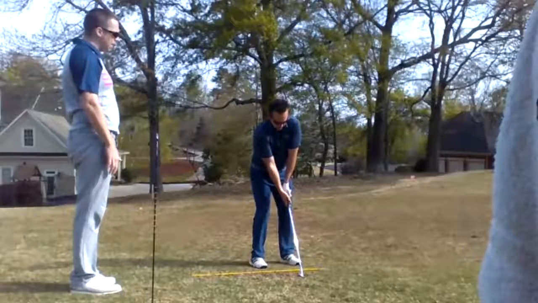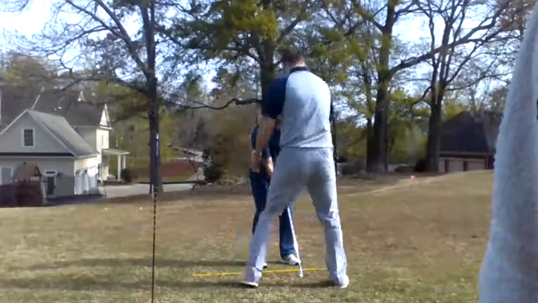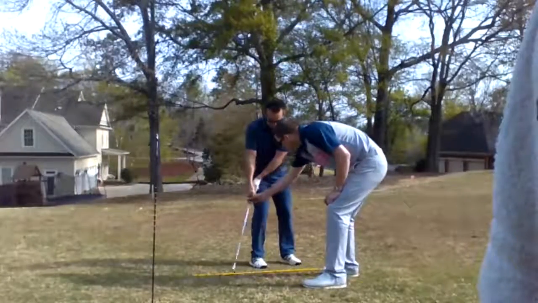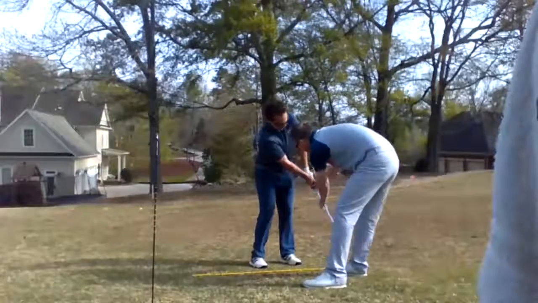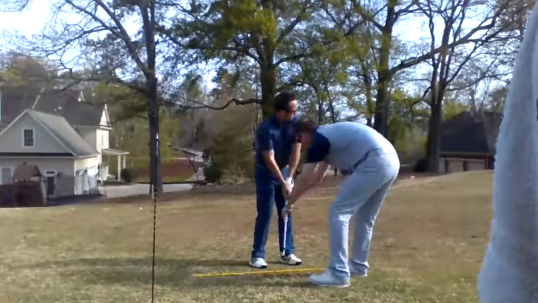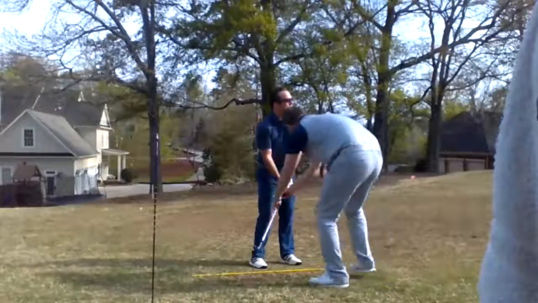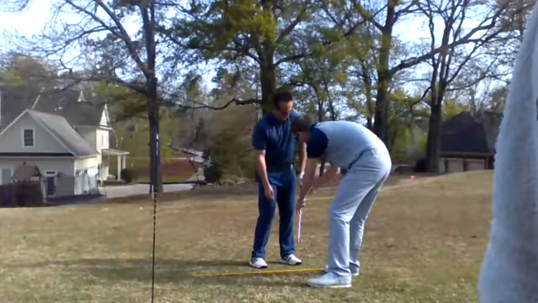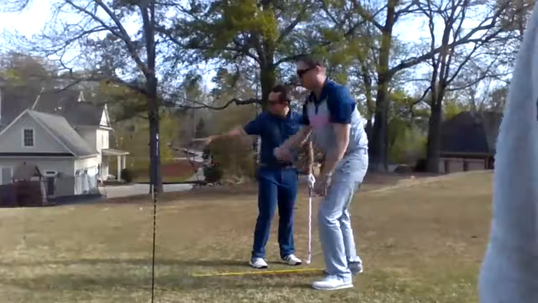what we want to see is that club handle through the shot, right? Low and left, low and left. We don't want to be swinging up and out, then round. So that club handle will be turning low and left as you rotate your body through the shot.